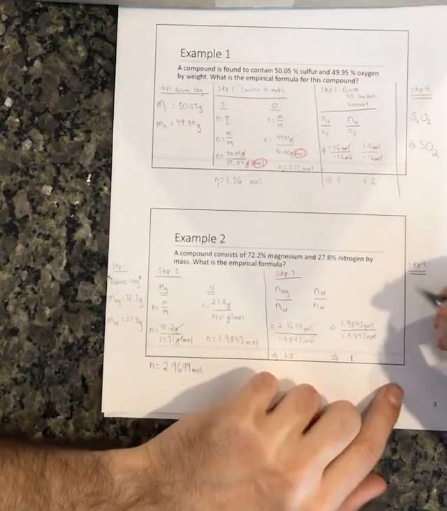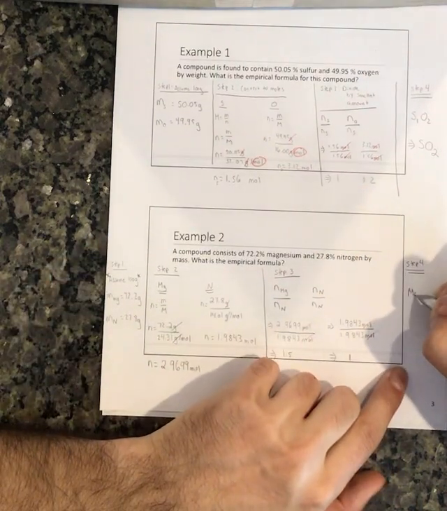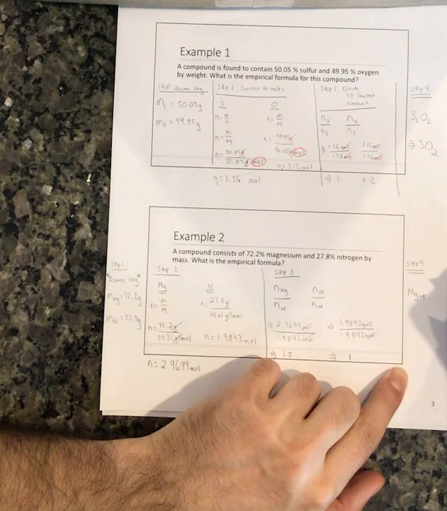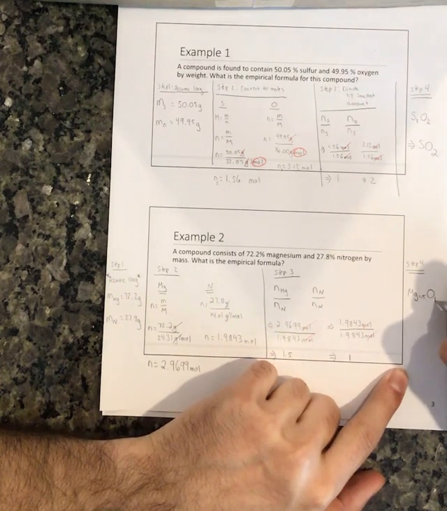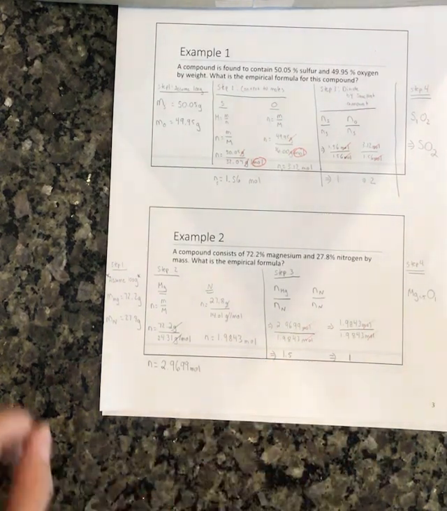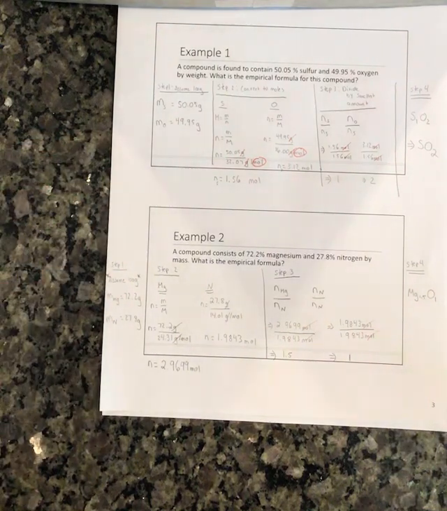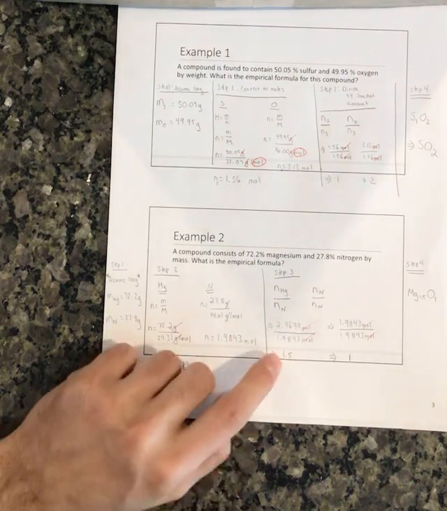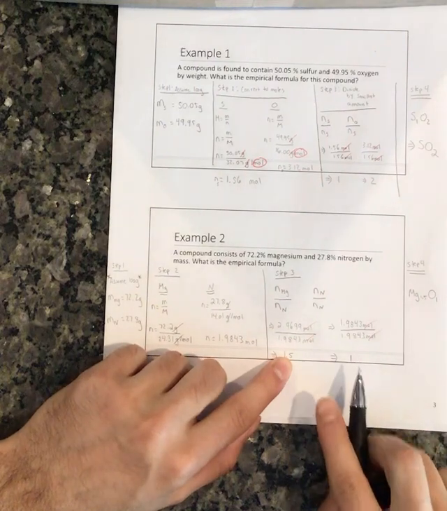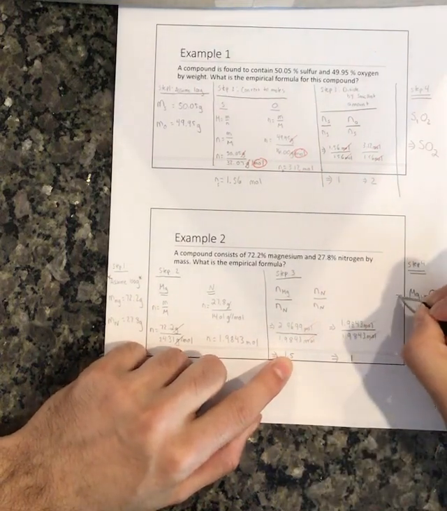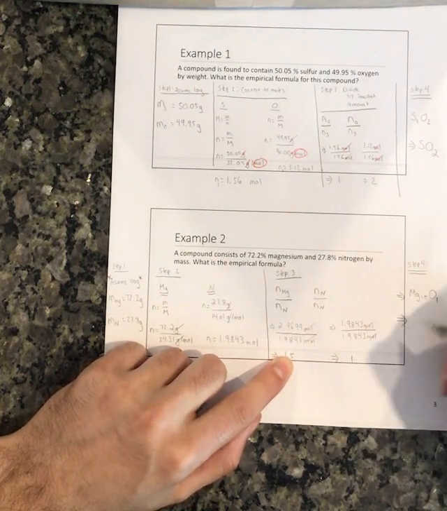Now, what this tells me is that I have magnesium 1.5 and I have oxygen 1. Now, can I have a half of magnesium? Well, no, I can't. So what we need to do is we need to up this into the next whole number, which preserves the ratio. Okay, so for every 1.5 magnesiums, we get 1 nitrogen. So what would be the next whole number that we could do?